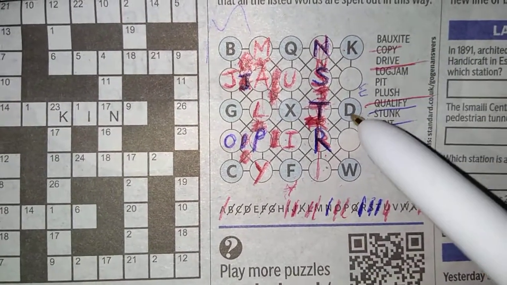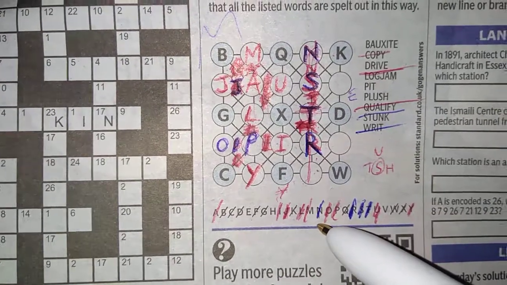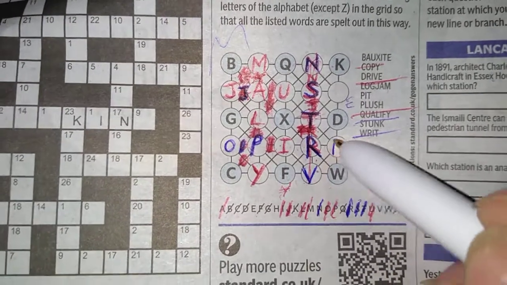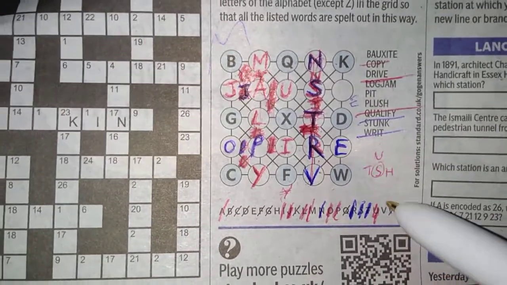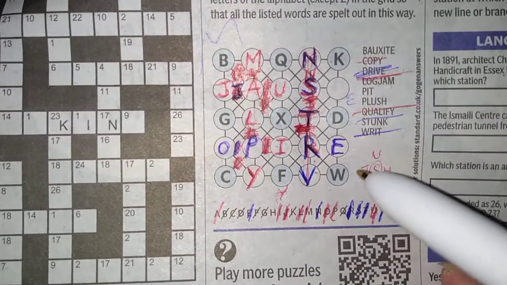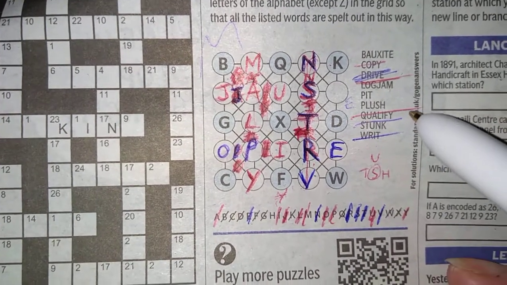Let's have a look. Drive, D-R-I. The only possible way to make drive is to put the V there and the E there. So we've got the V and the E now as well. Looks like there's an H missing. That must be the one.